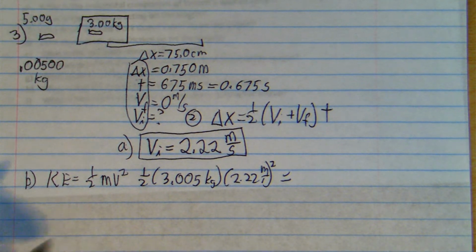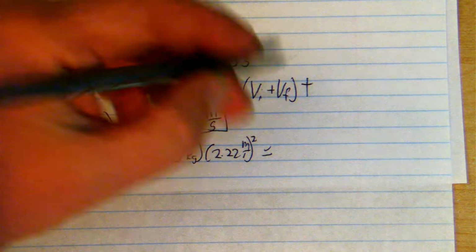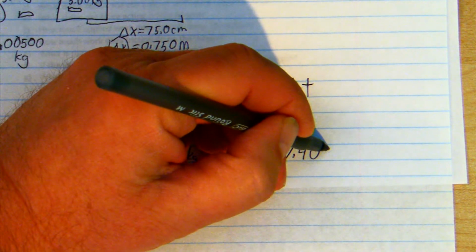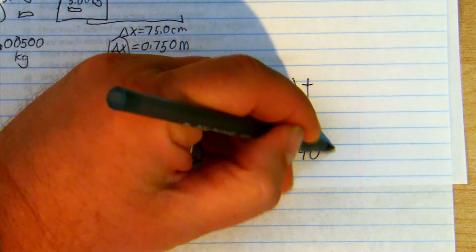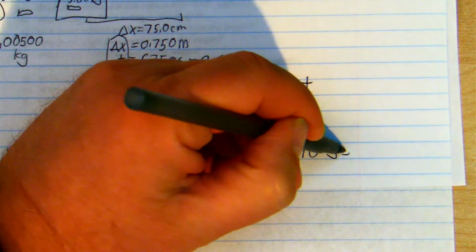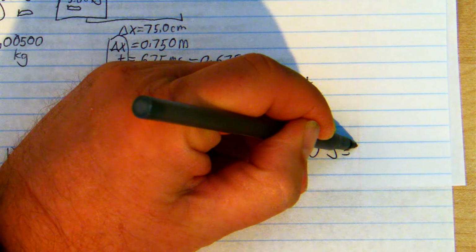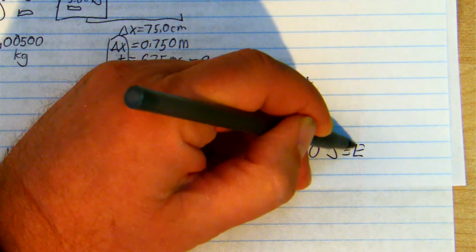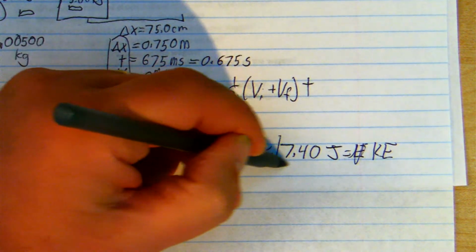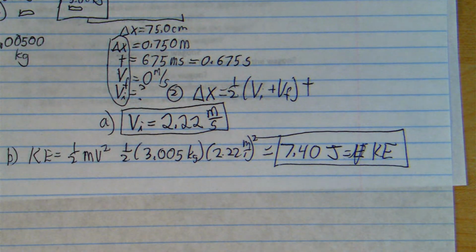And strictly speaking, the mass of the bullet isn't going to change the answer. It's so small. But I'm getting 7.40 joules. So that is the kinetic energy afterwards.